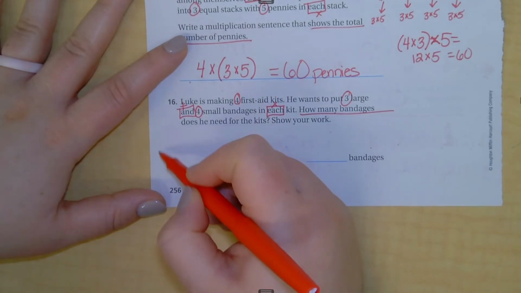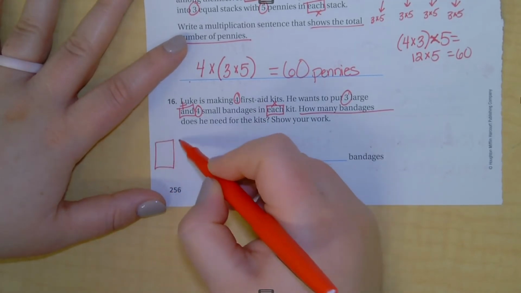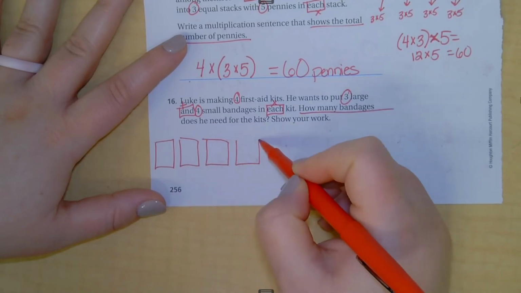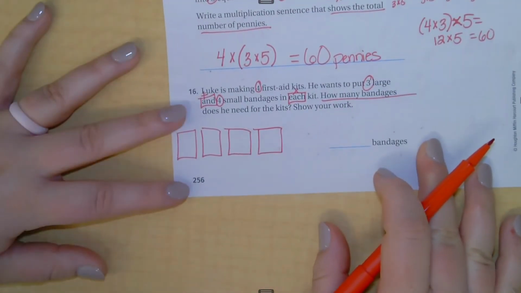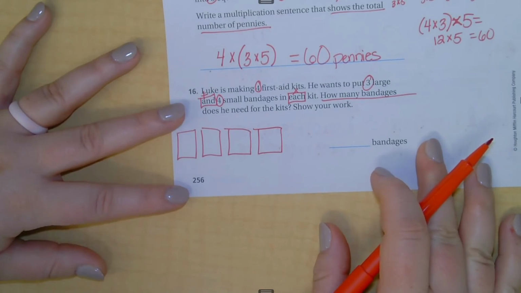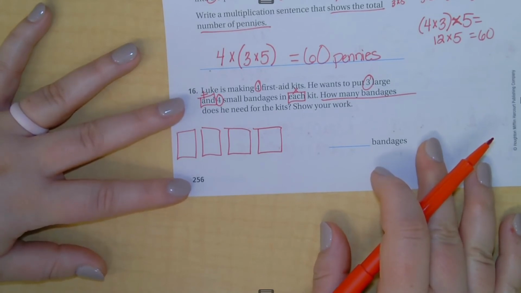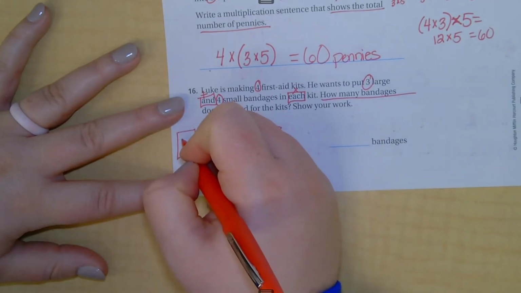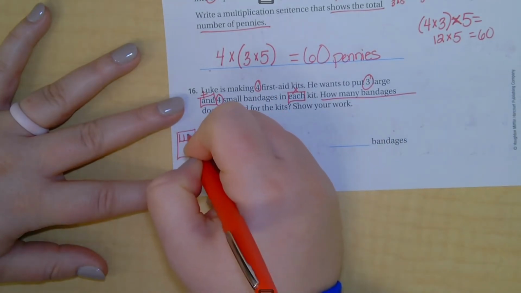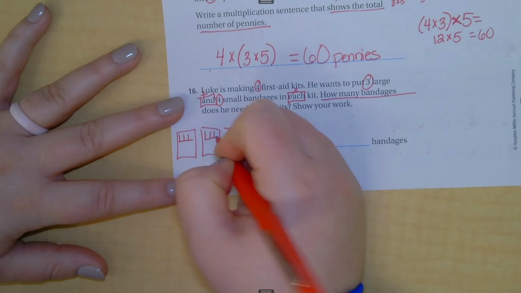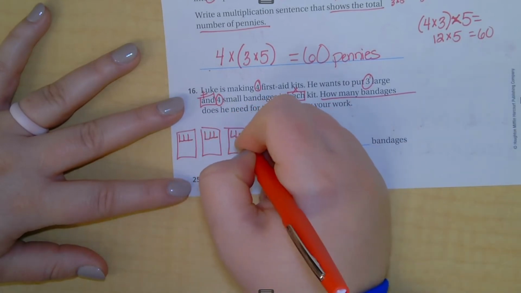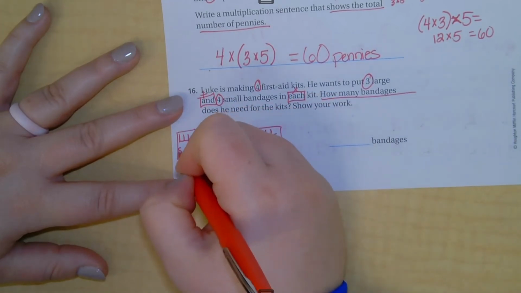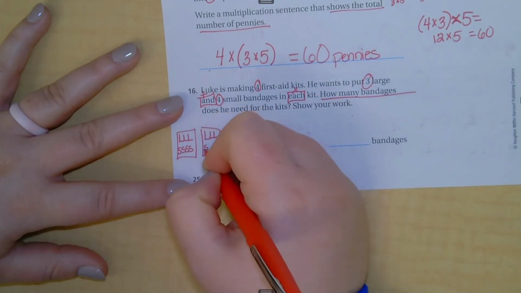We have 1, 2, 3, 4 first aid kits. Then let's draw 3 L's. These are our 3 large bandages in each kit. And 4 S's. These are our 4 small bandages in each kit.